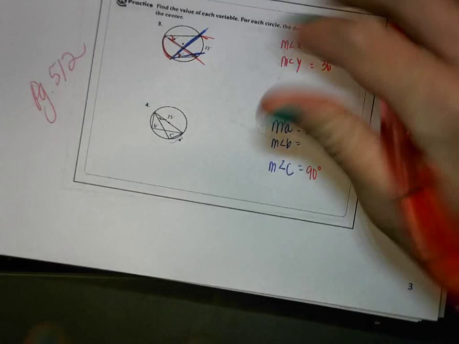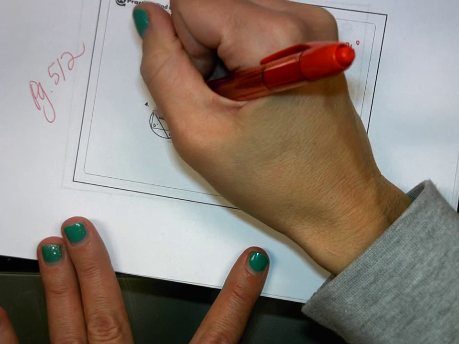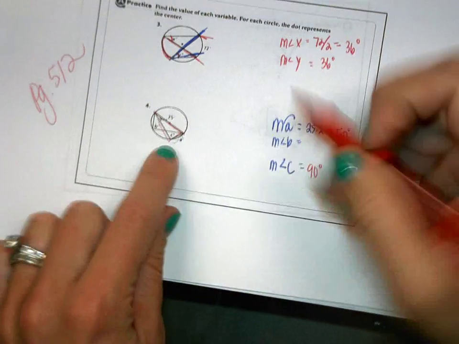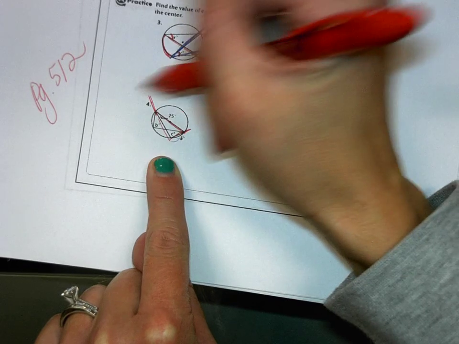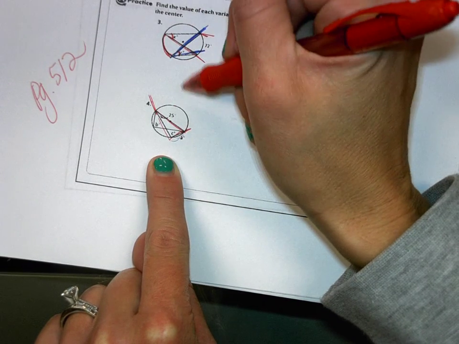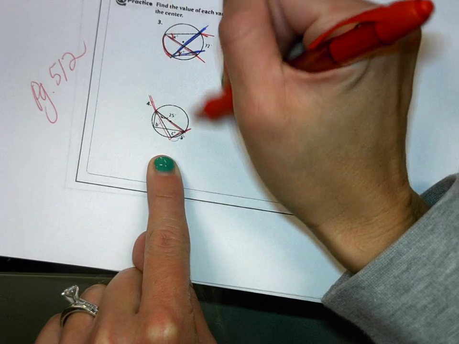Good. Do you guys see how this goes through the center of the circle? And so we know that this ends up making a 90 degree. Also, if you notice, if you were to draw this out, see how it's half of a circle? And half of 180 makes 90. So it even makes sense as to why using the arcs.